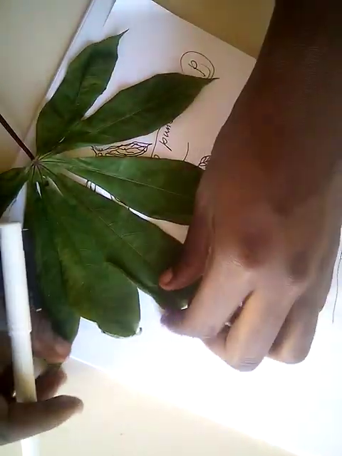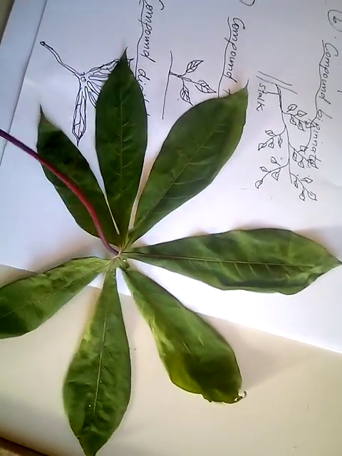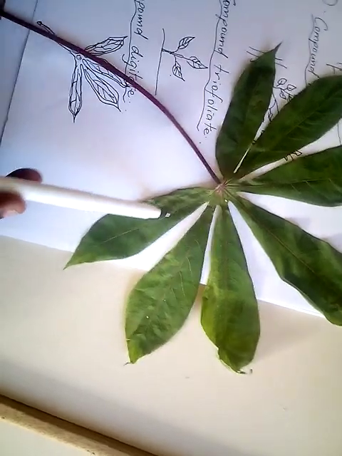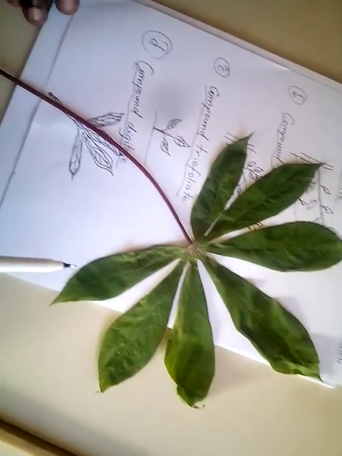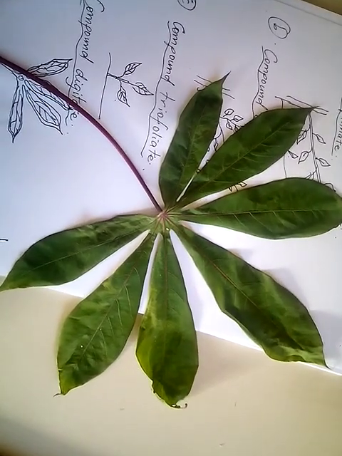So this one is a compound digitate leaf. It is also one of the compound leaves that we have.